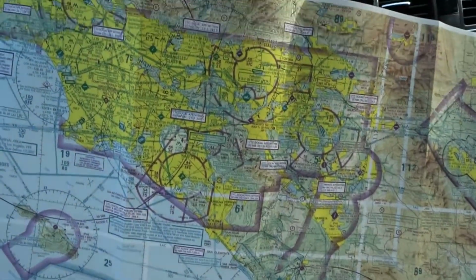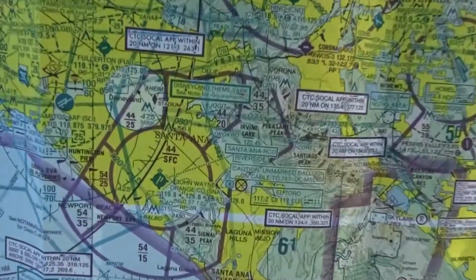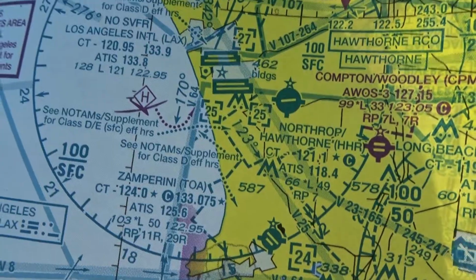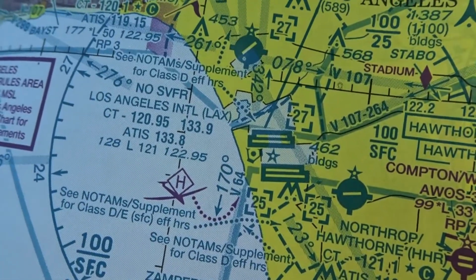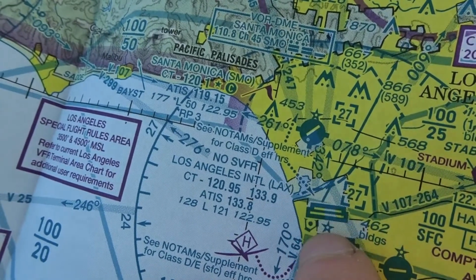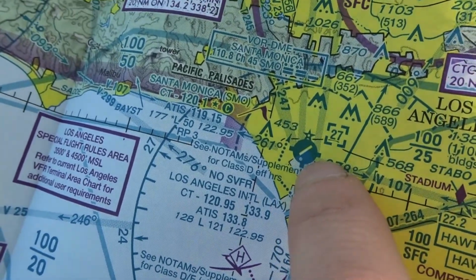This is a Los Angeles sectional chart, guys and gals. Again, there's so much information on these things that it's really crazy. I'm trying to look for LAX, and there it is. So that is Los Angeles International, and this is the airport that I'm flying out of, right there. So LAX here, and then Santa Monica right there.